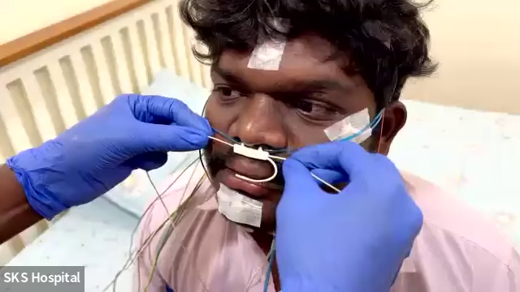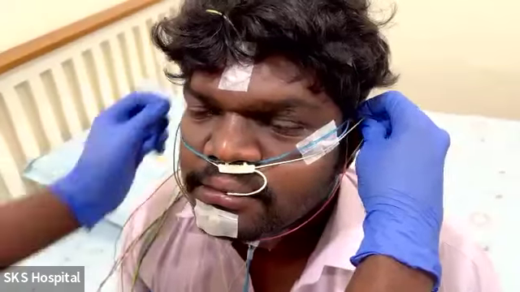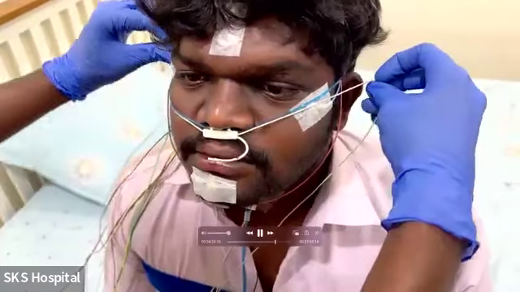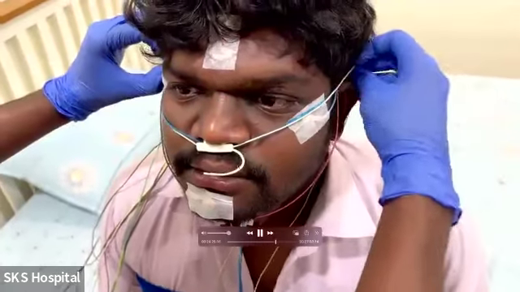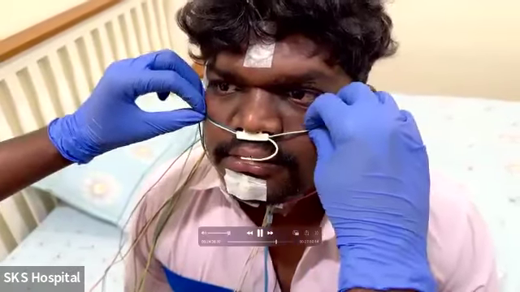This is the thermistor, which is connected just like a nasal cannula. And the small loop that is coming below is to pick up oral breathing or mouth breathing when the patient opens his mouth. The nasal sensors may not pick it up, so the oral sensor might pick it up, just to tell us whether the patient is breathing or not, whether there is apnea or a hypopnea or not.